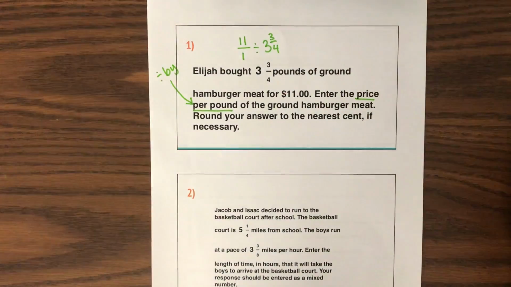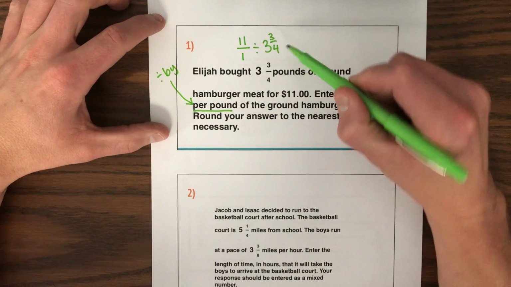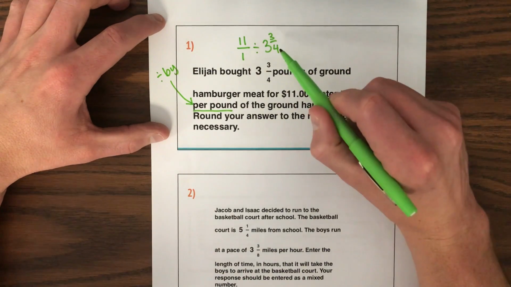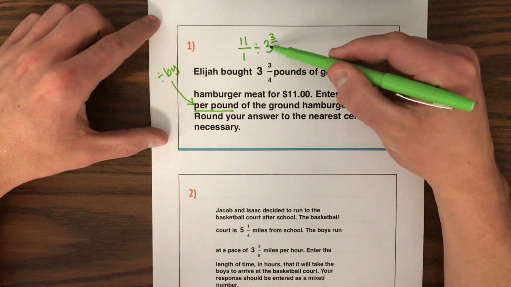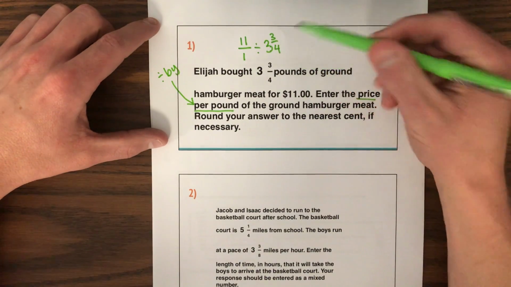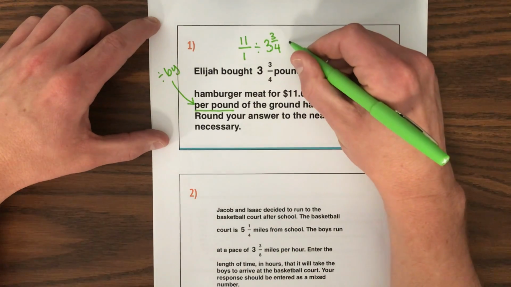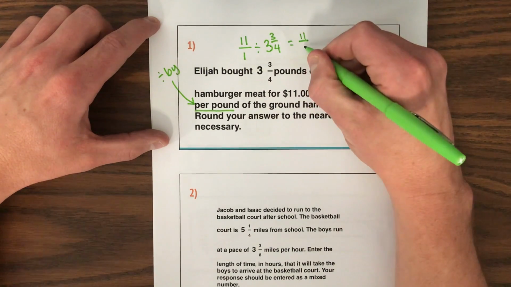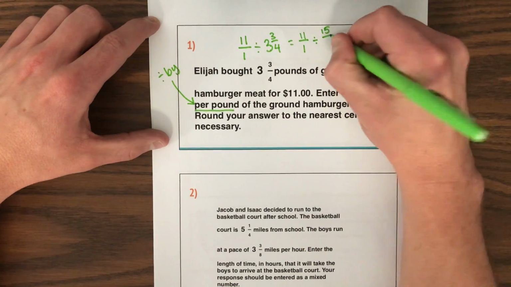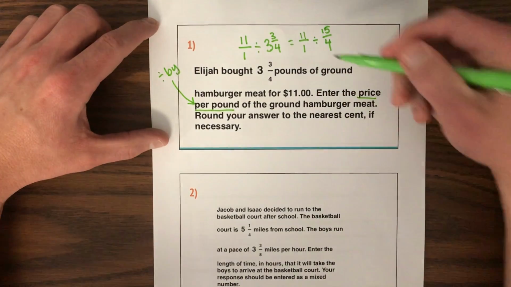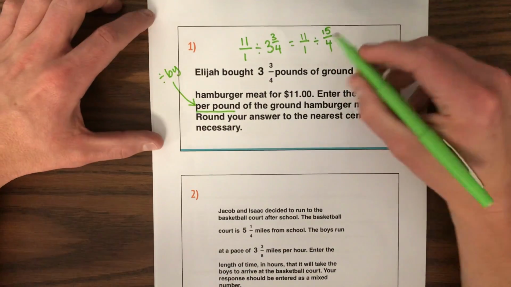But I don't like doing math with mixed numbers. So what I'm going to do is turn this into an improper fraction. And I do that by seeing that 4 times 3 is 12. Or in other words, 3 is equivalent to 12/4. And then I already have this additional 3 up here in the numerator. So this is the same as 11 divided by 1 divided by 15/4.